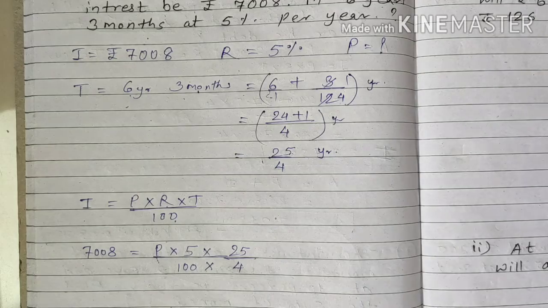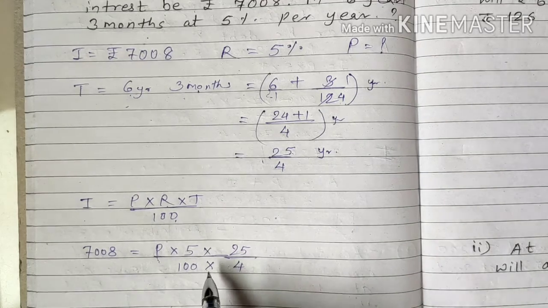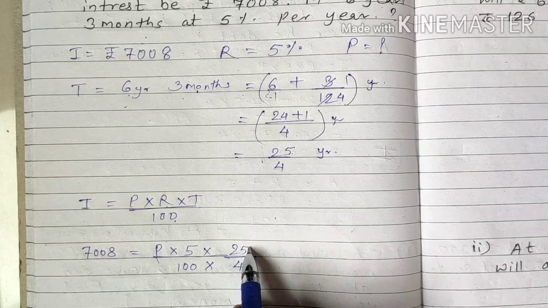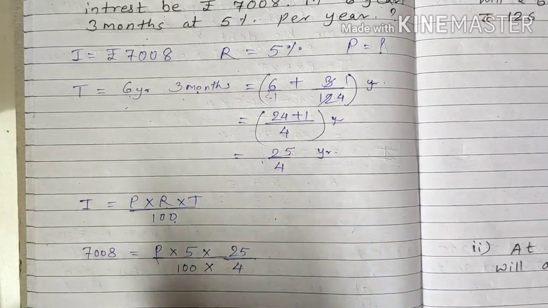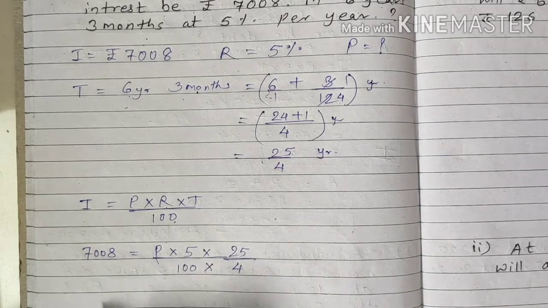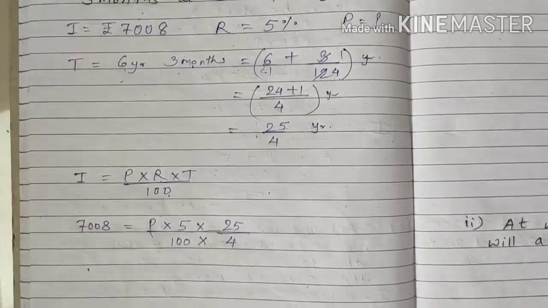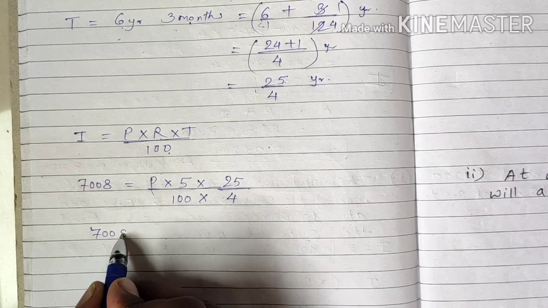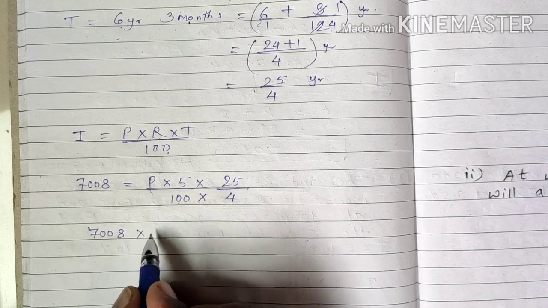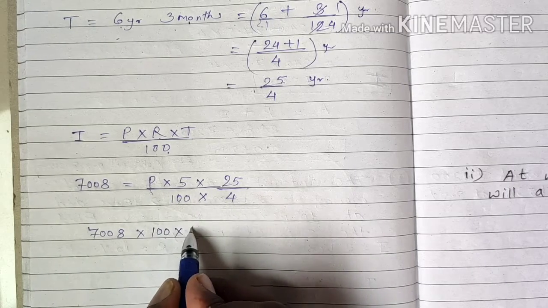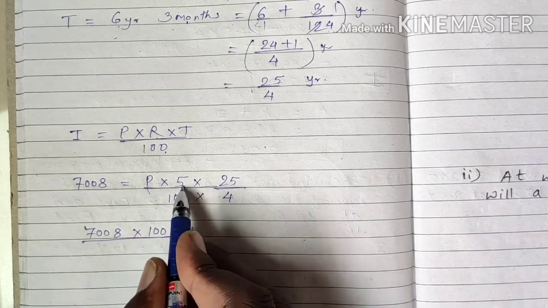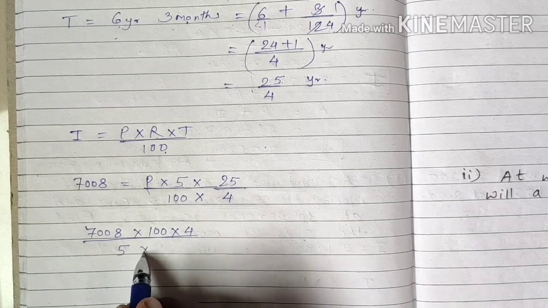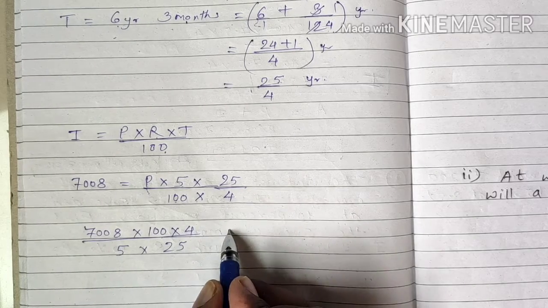Got it? Now let us shift everything to that side so that we can calculate the P, and reductions we can do in the next step. So 7008, 104 is in the division, going that side goes for multiplication. 5 and 25 is in the multiply, going that side goes for division.